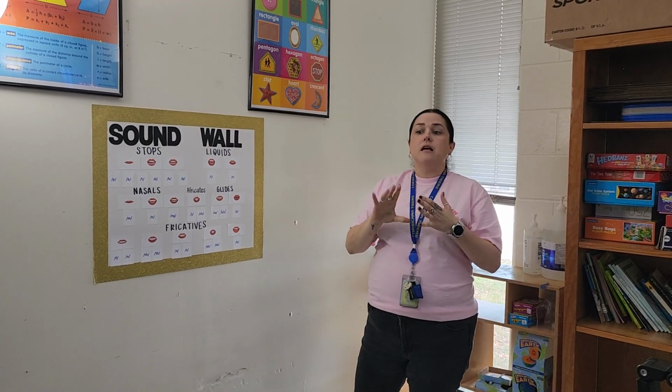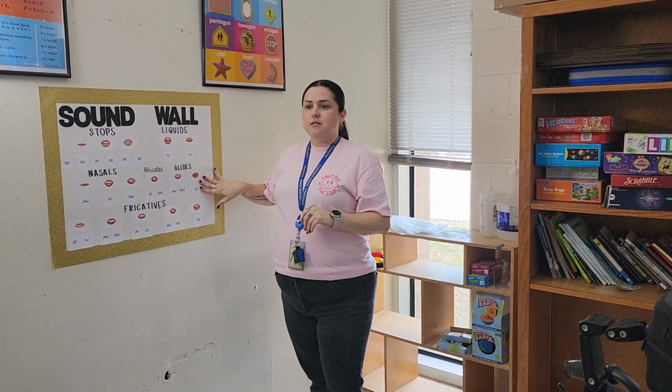Okay, so next is liquids, and they reveal a lot about how sounds can be flexible, context sensitive, and variable. There are two main types of sounds: laterals and rhotics. The laterals are going to be like the letter L, as in lip, lip. And rhotics, I use the letter R, as in red.